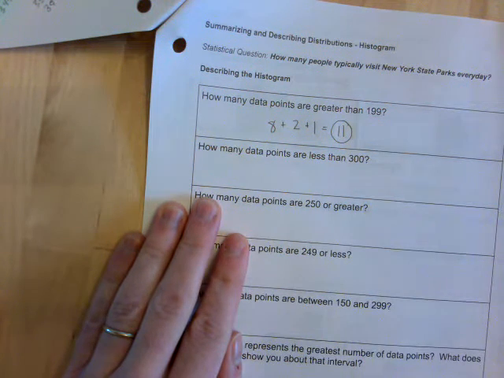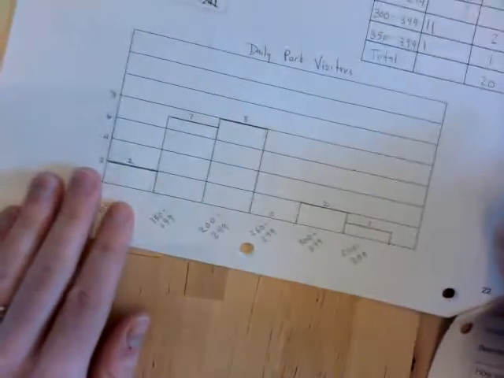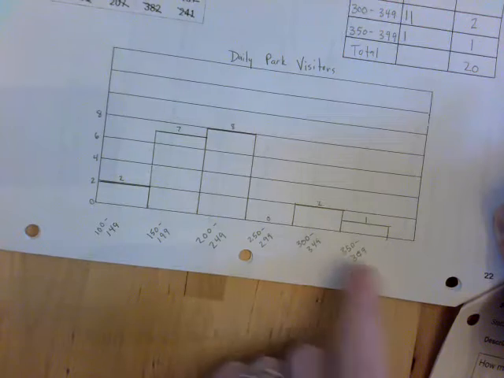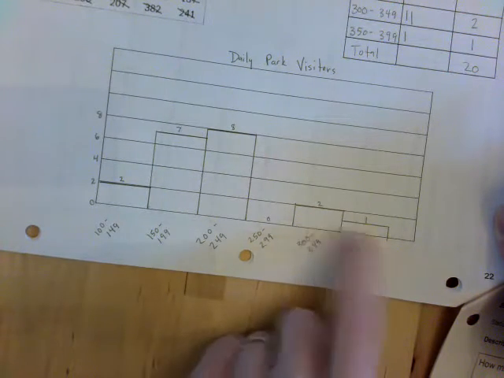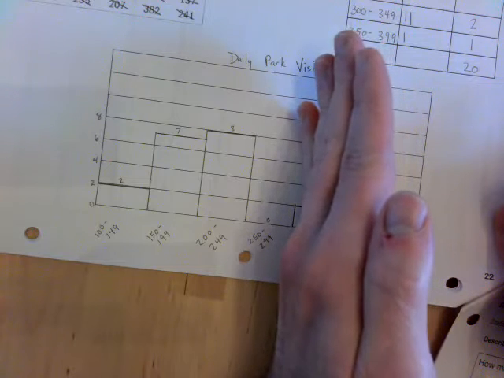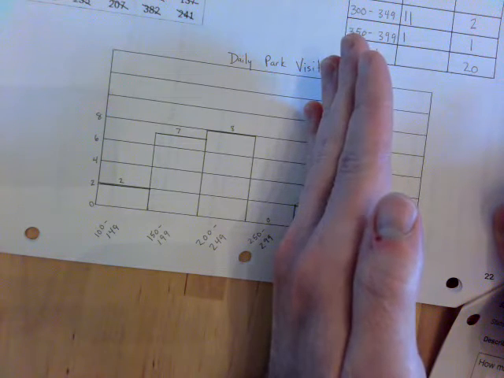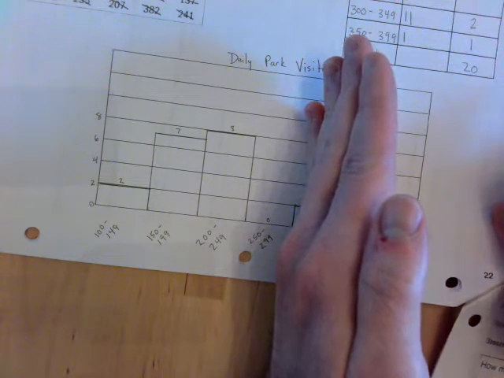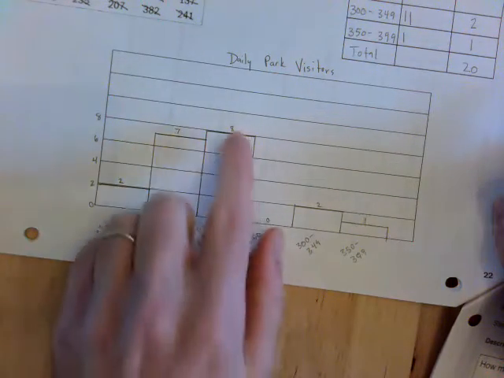All right, the next question is, how many data points are less than 300? Less than 300. All right, so these two intervals are greater than 300. So everything to the left of my hand here, all those intervals are less. The data points are less than 300. So we have 0 plus 8 plus 7 plus 2.